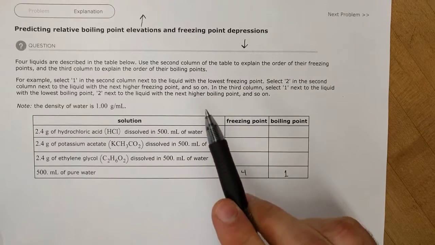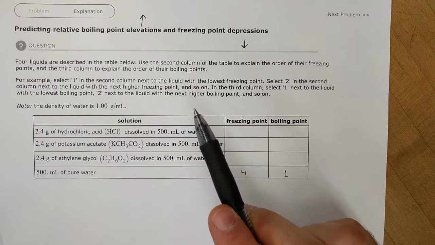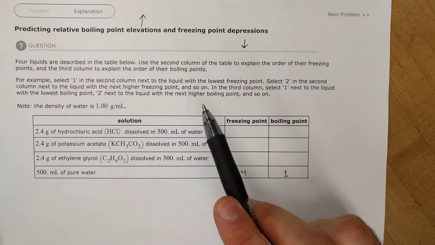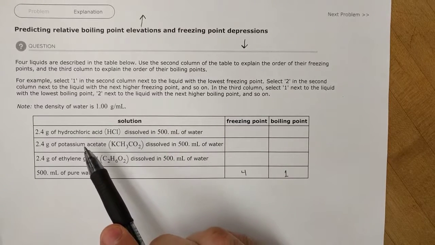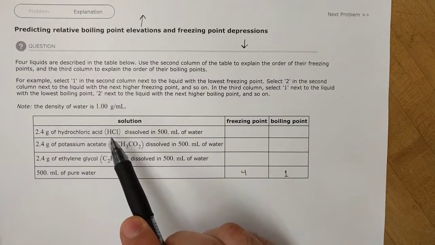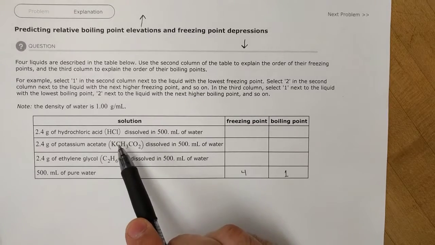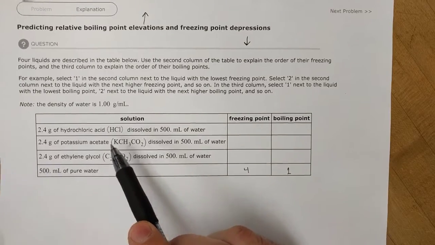Notice we said with colligative properties, it depends on the number of solute particles dissolved, not what specifically they are. So that's what we need to go through now, with each one of these solutions, and figure out how many solute particles are dissolved. And we'll do that in moles.